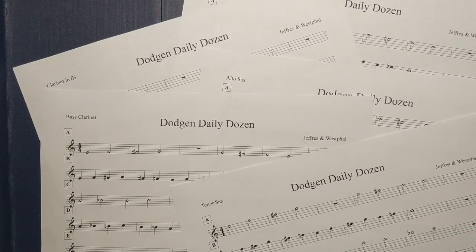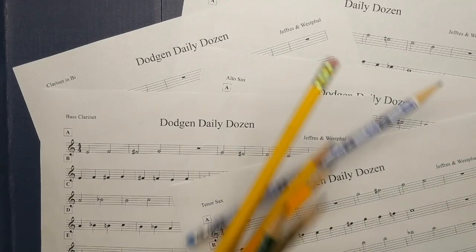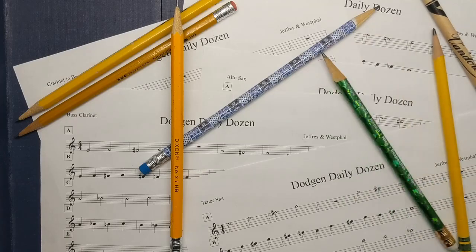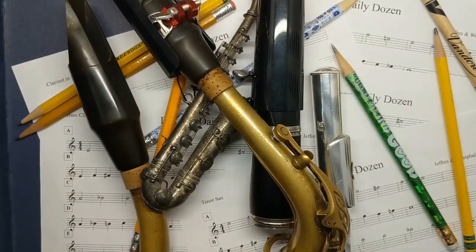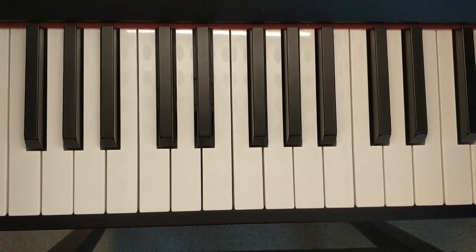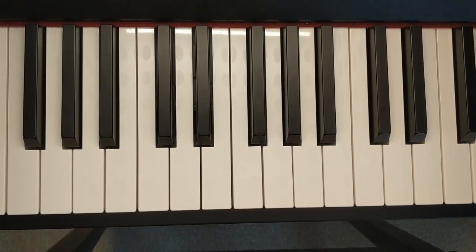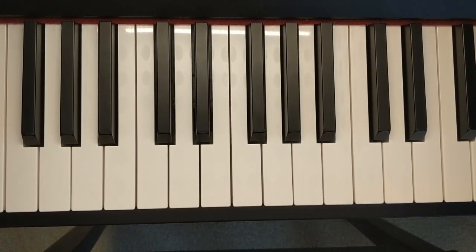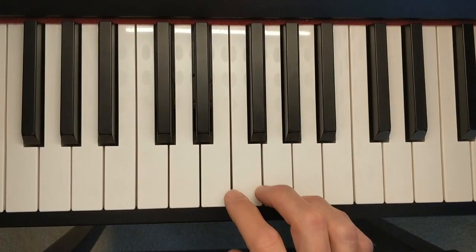Today we are going to be working on the Dodgen Daily Dozen. You'll need the following things: the Daily Dozen sheet, which you can get off of the OneNote class notebook in the content library. You will also need a pencil and, of course, your instrument. The Daily Dozen deals with chromatic scales, chromatic notes. That's notes that are right next to each other, can't get any closer.